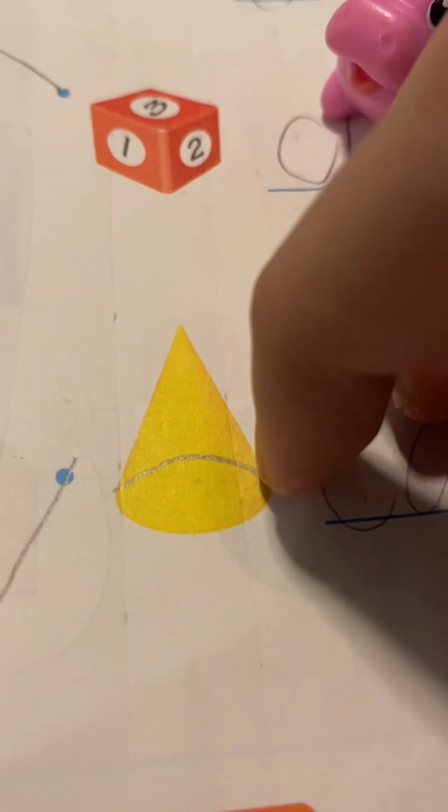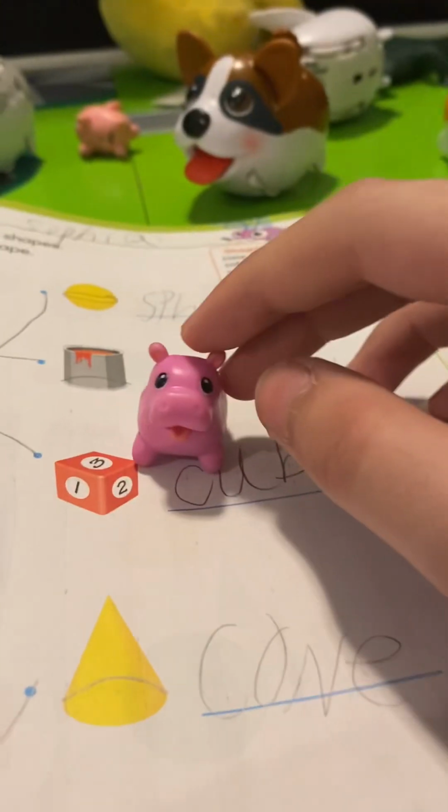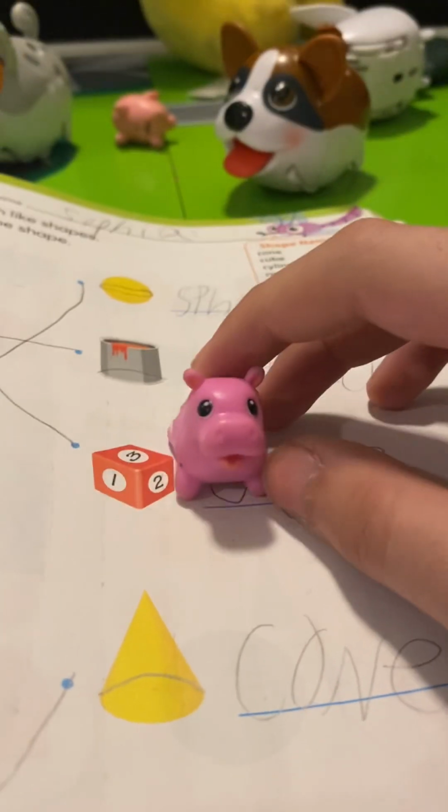That looks like an upside down ice cream cone, and that is. Oh, so cute. And this is just a party hat or something? Maybe it is a party hat. Some party hats and some ice cream cones are cones. Some other examples of cones include traffic cones you see on the roads.